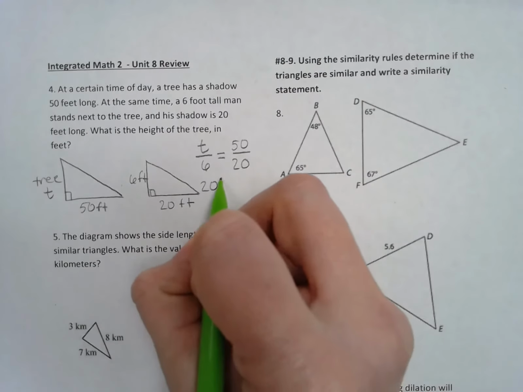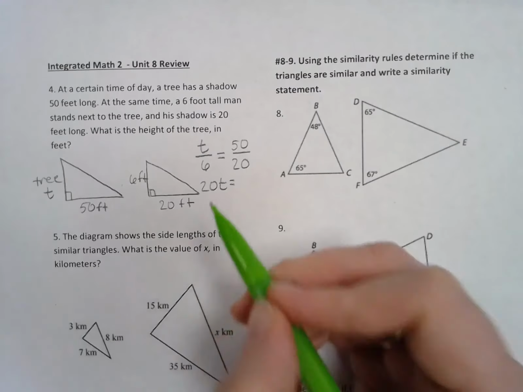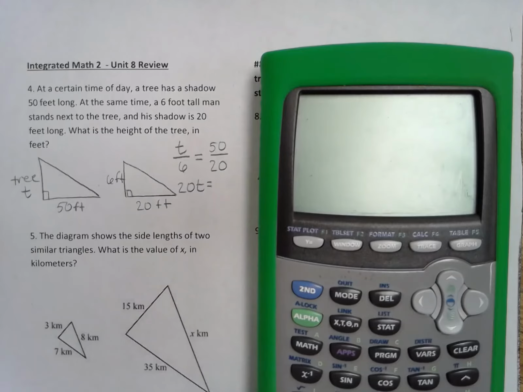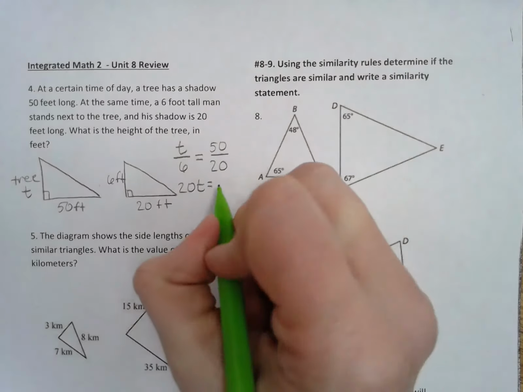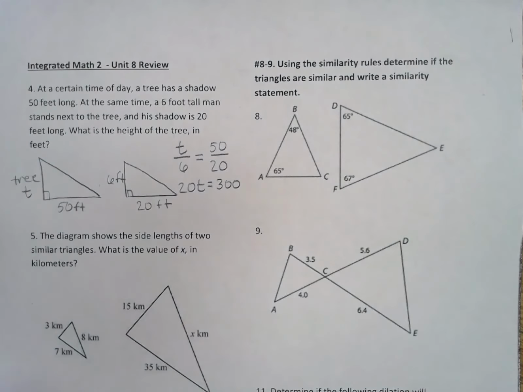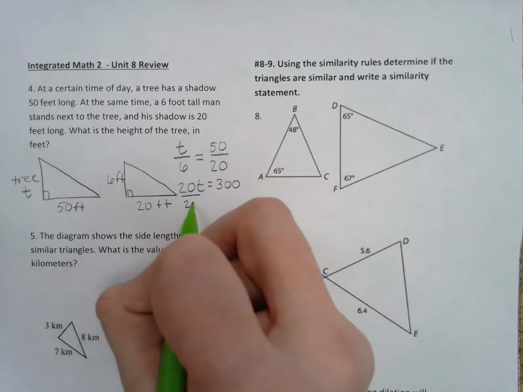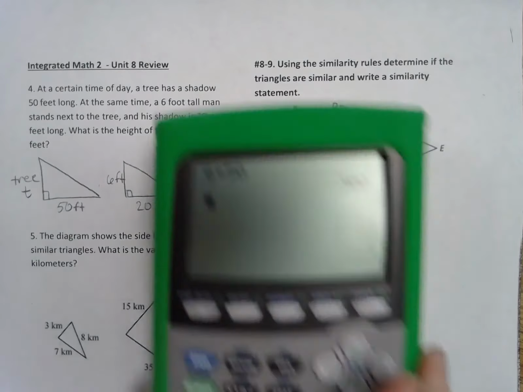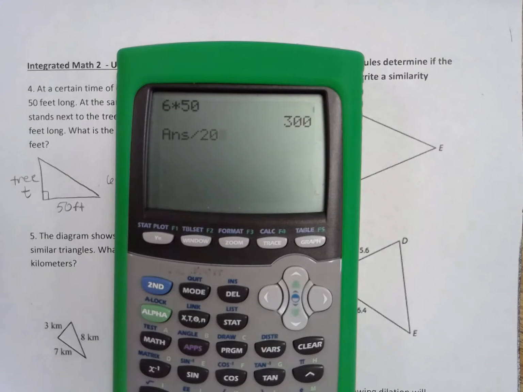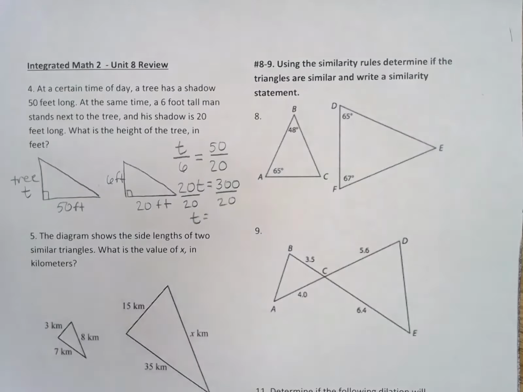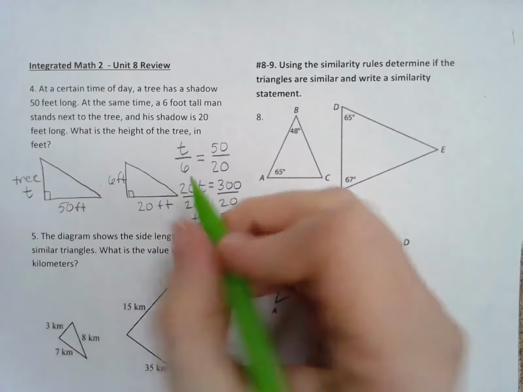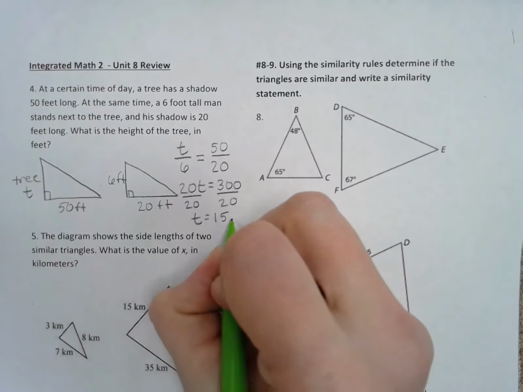So we have 20t equals 6 times 50, should give us 300. And then solve for t by dividing by 20. So that 300 divided by 20 gives us 15. So the height of the tree is going to be 15 feet.